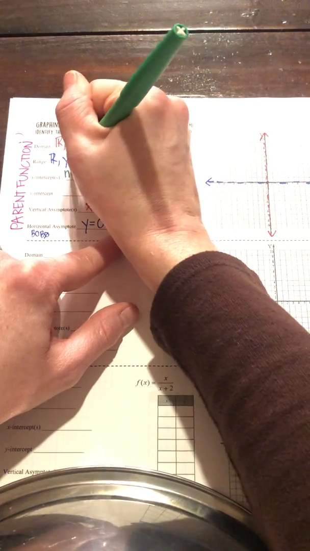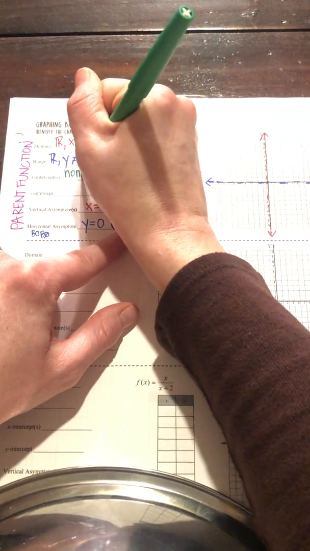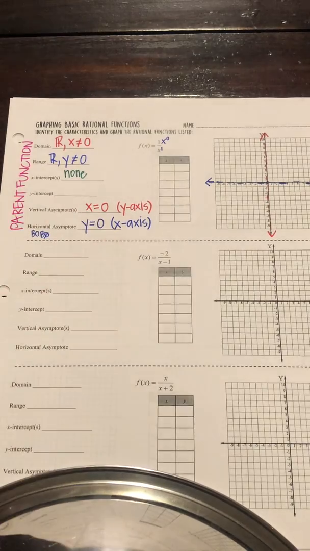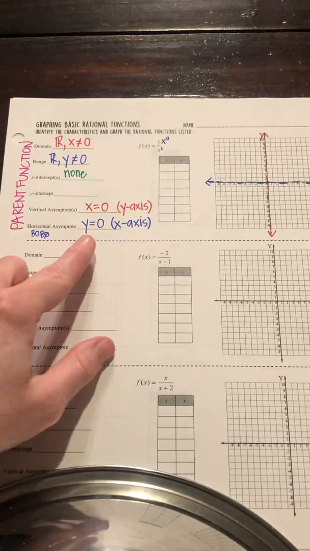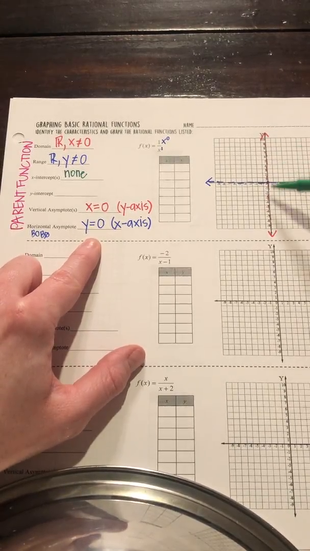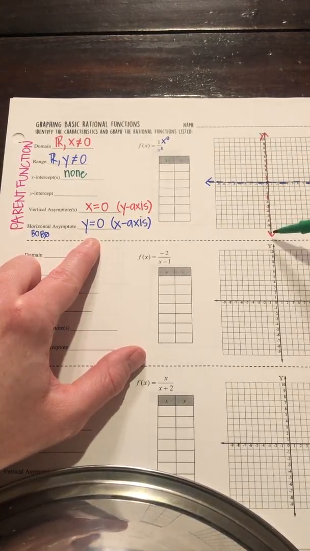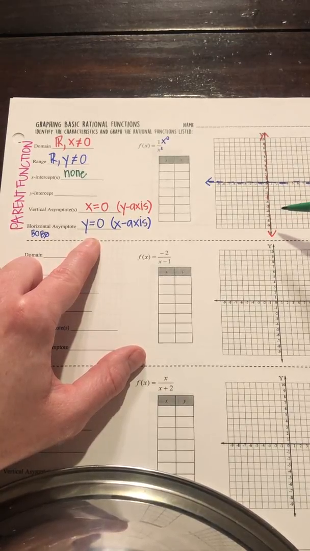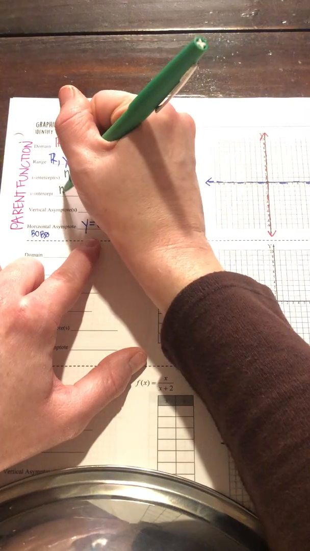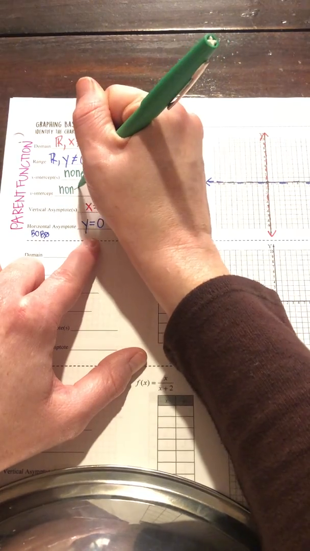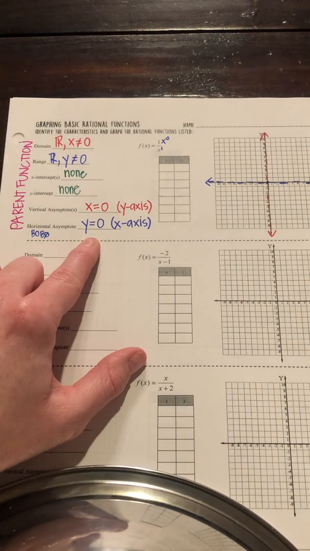So I'm going to come over here to x-intercept, and I'm going to write none. Well, if I look here for my y-intercept, I've got an asymptote on my y-axis also. It is not possible for that graph to touch the y-axis. So I'm also going to write none.